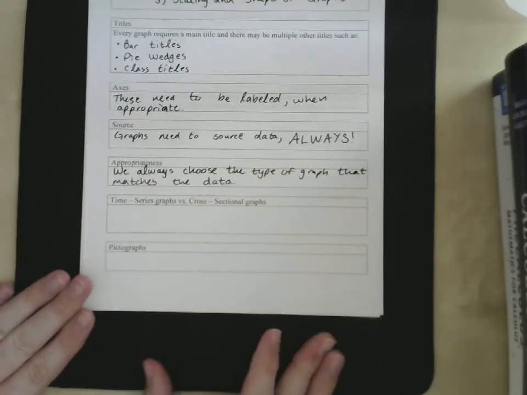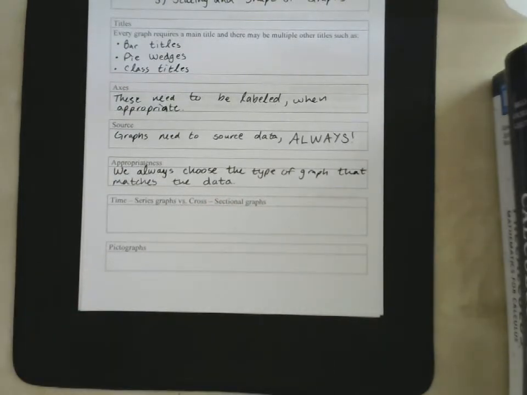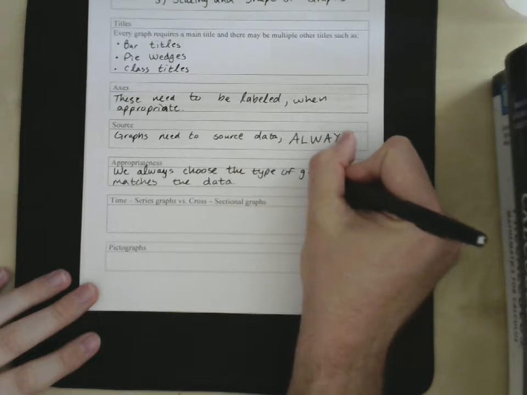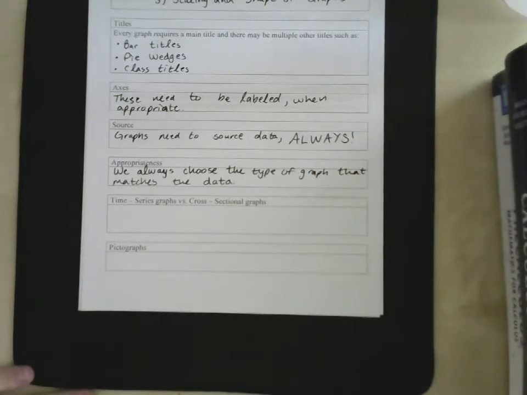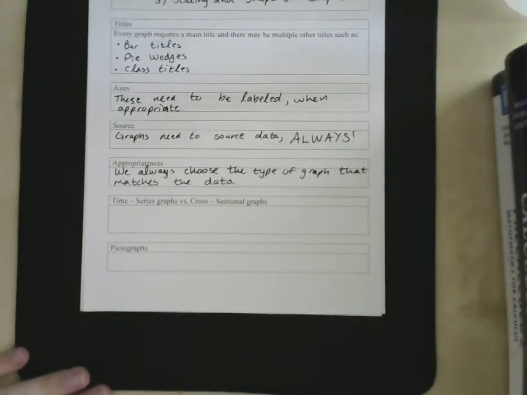So for instance, you wouldn't want to use a line graph, which is exclusively or almost exclusively used for time iterations, for something like our TV example that we've been using this chapter. You want to make sure you're picking your graph that matches the data properly and displays the data in the best way for what you're trying to get across.